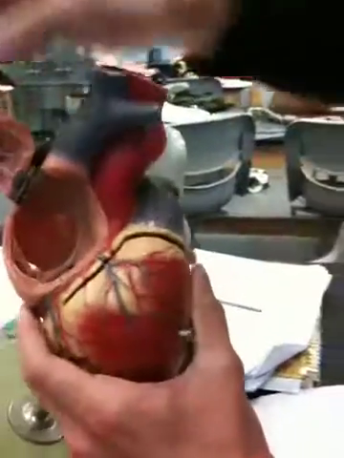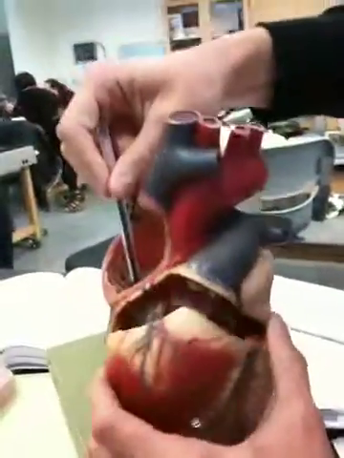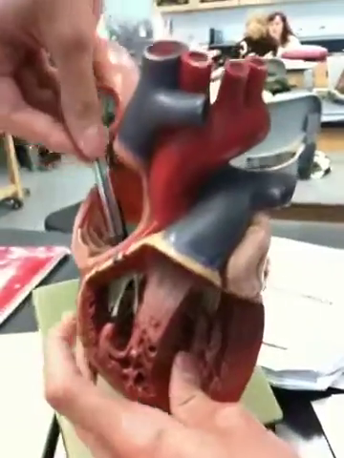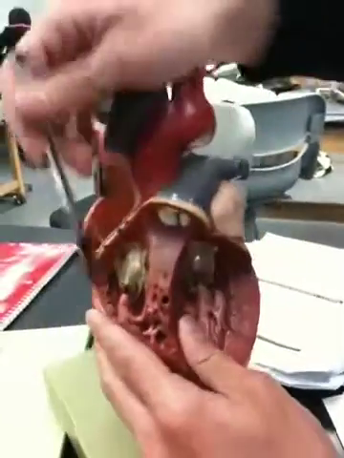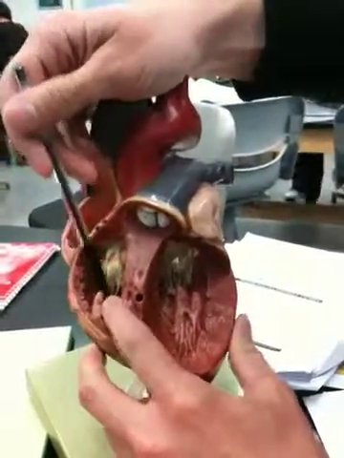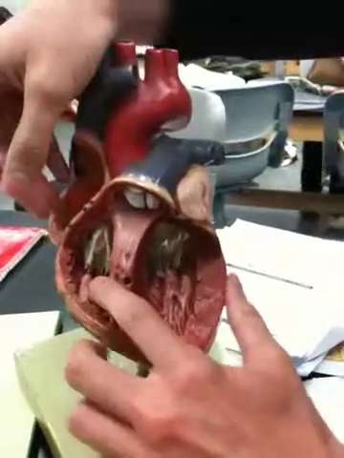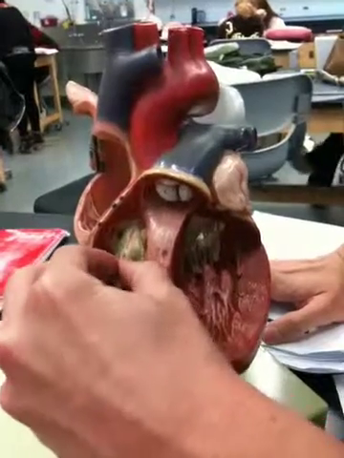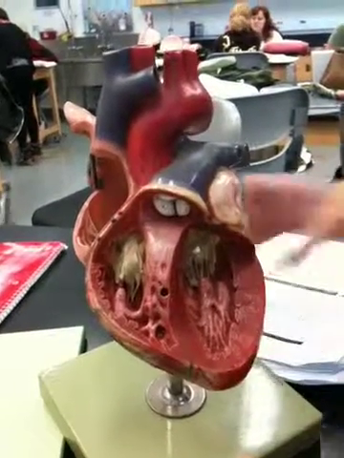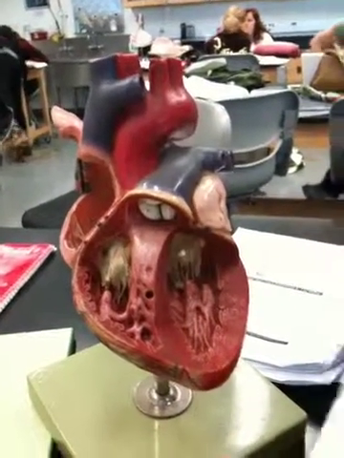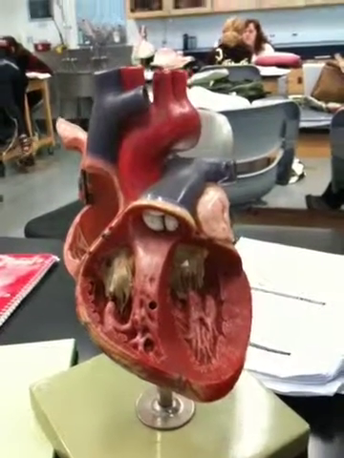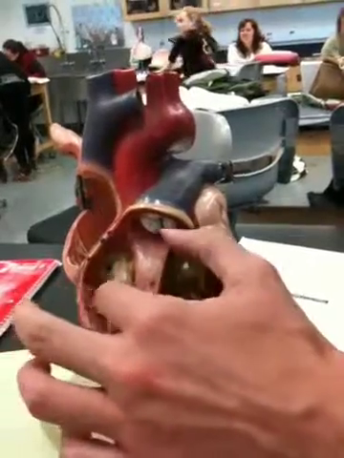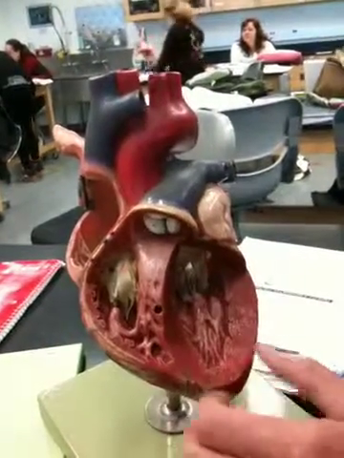Then this is your AV valve right here. It connects, I think that's what it is. And then this is your papillary muscle, I'm pretty sure. This little thing sticking up connects right here to your chordae tendineae, sorry, which are these little thingies.